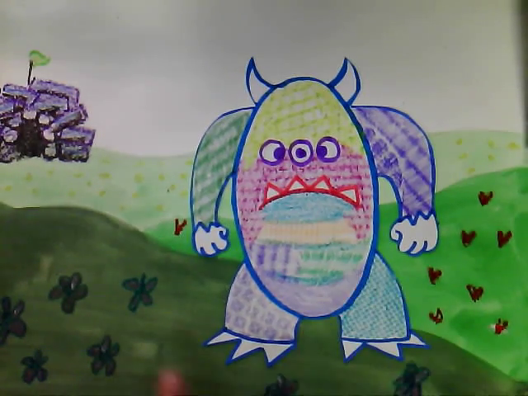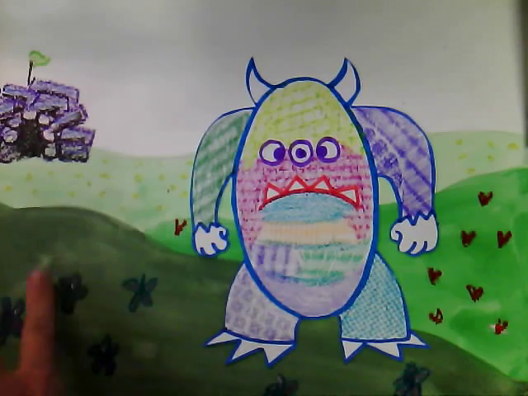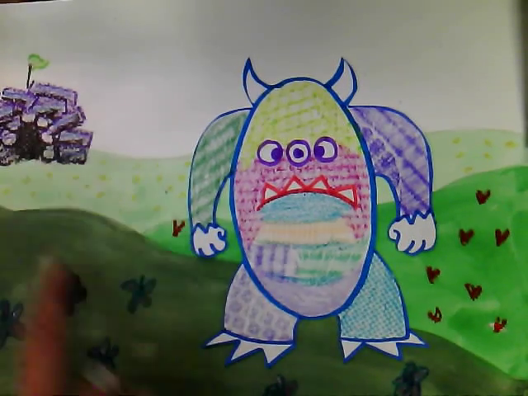So you can see that it's done with paint, and then I came on top of it later and used crayon to add some of the details. So I'm going to go ahead and show you how to mix value using paint.